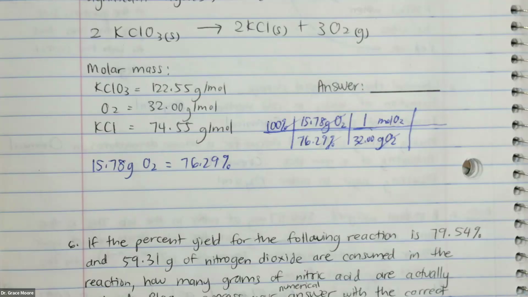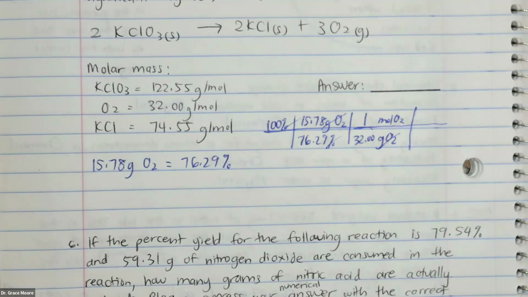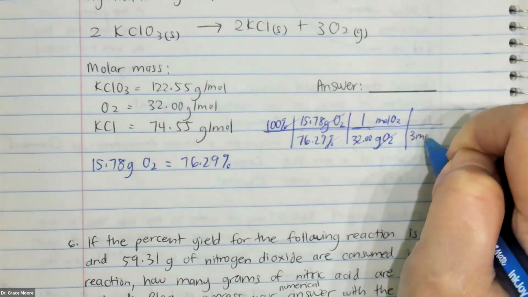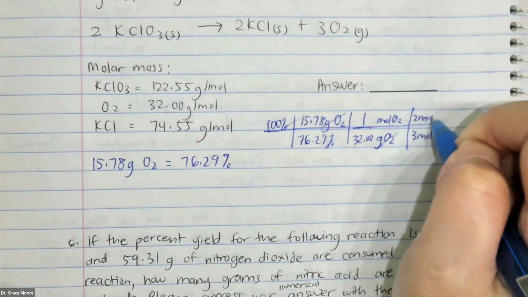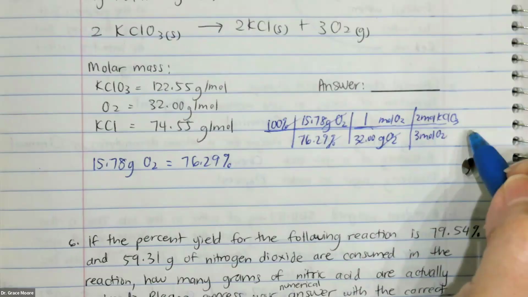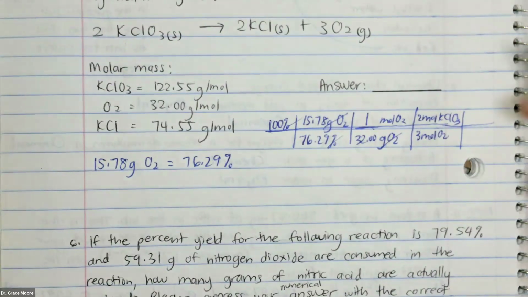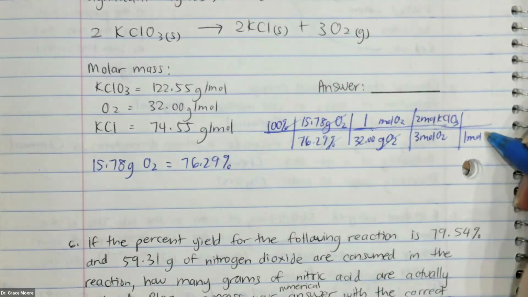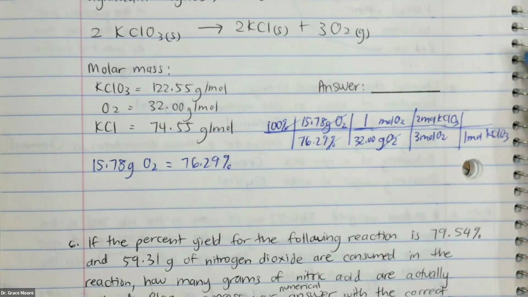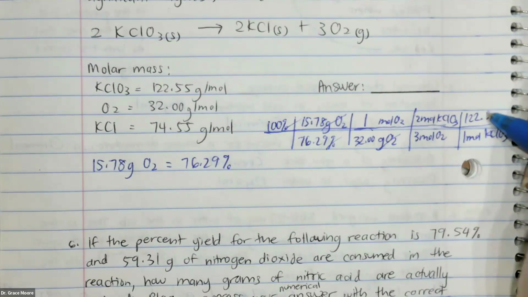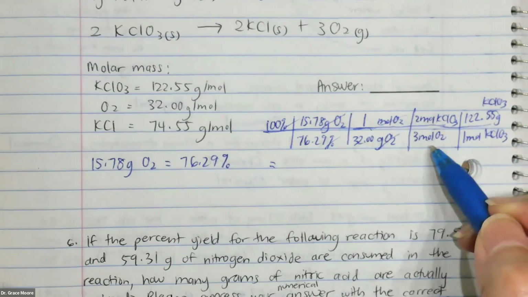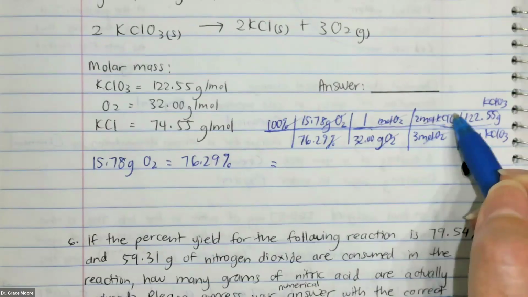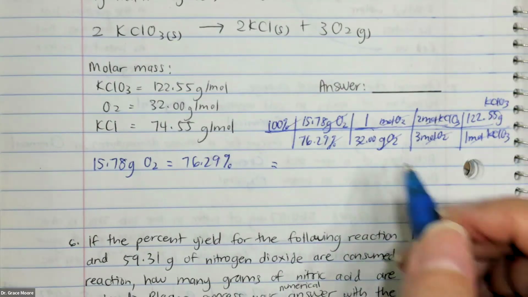Now in this case, we know that the ratio of oxygen to KClO3 is 3 moles O2, right there, to 2 moles of KClO3. And then I'm going to go ahead and convert it to grams. So 1 mole of KClO3 is going to weigh 122.55 grams. Running out of space there, but if you put this in your calculator, we're going to cancel off the moles of O2, get moles of KClO3, cancel that off, you get grams of KClO3 is your answer.